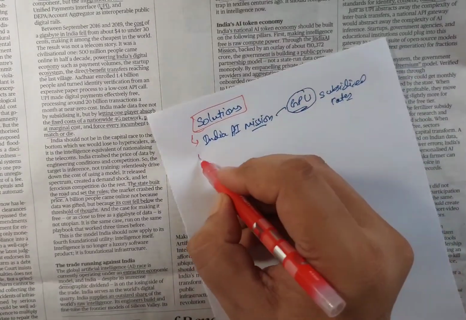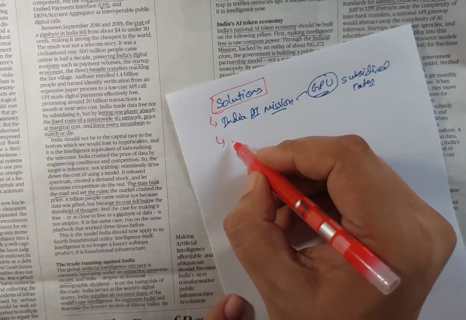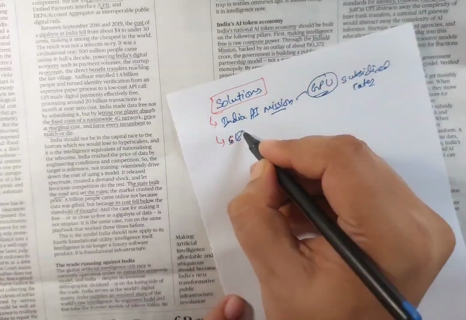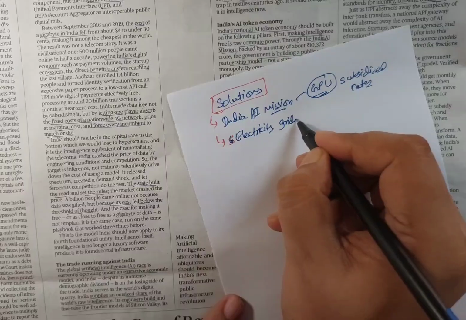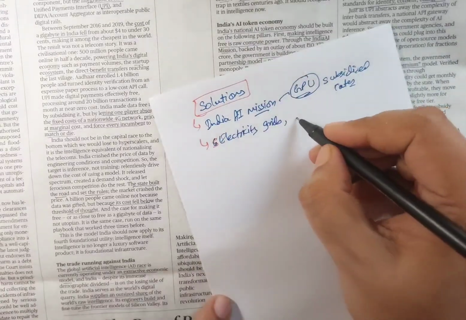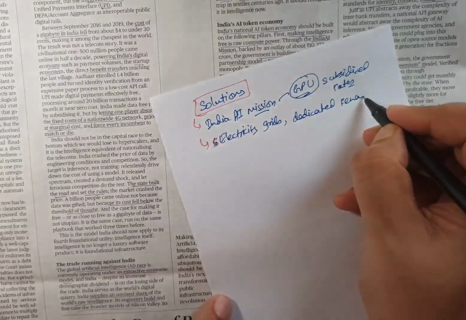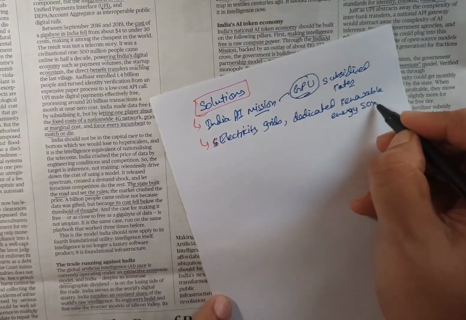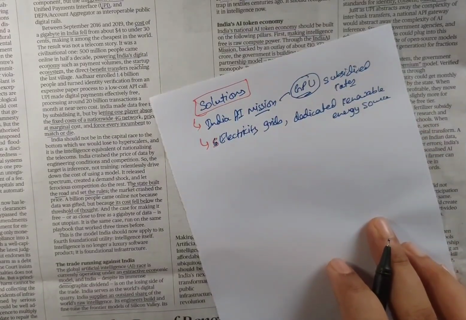Then the suggestion that this article provides starts from here: that you should have strong electricity grids. It also suggests dedicated renewable energy sources for AI models. Till now, we don't have that kind of system.